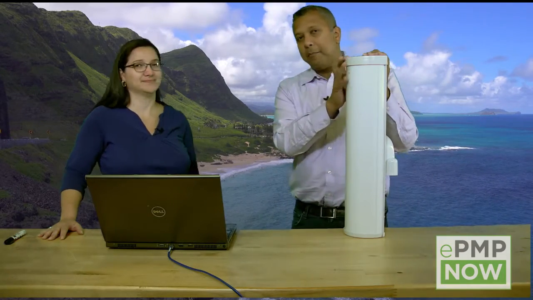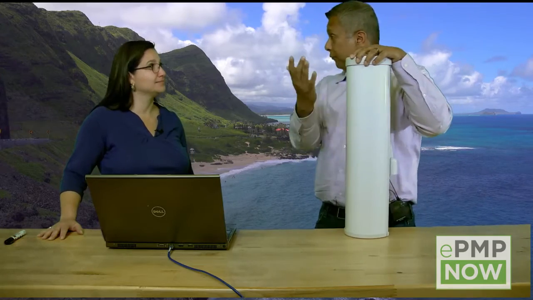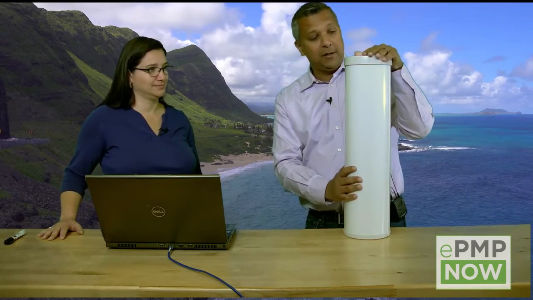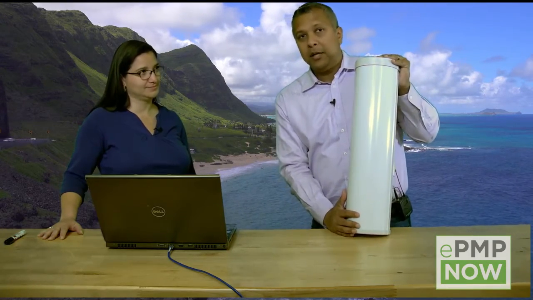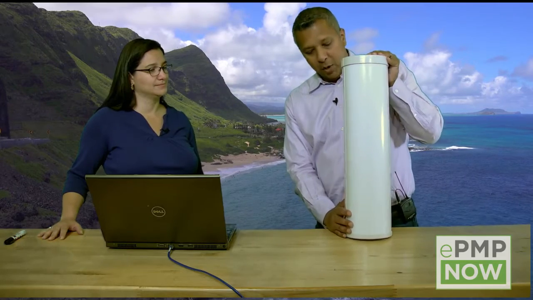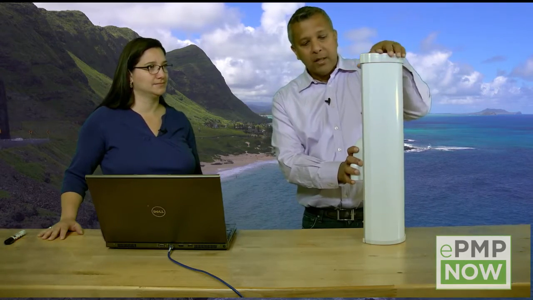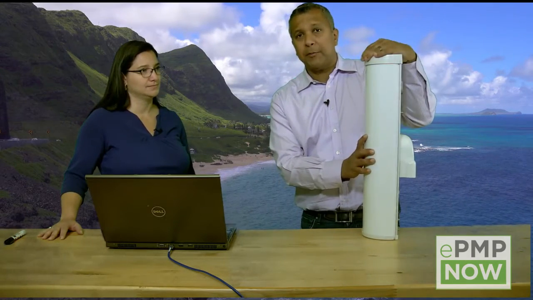Sure. Before we start that, just wanted to, for everybody's benefit, show what the Cambium 90°/120° sector antenna looks like. It's a 5 gigahertz antenna. If you want the specification for this, it's available on our website on cambiumnetworks.com. A few things about the physical aspects of the antenna.